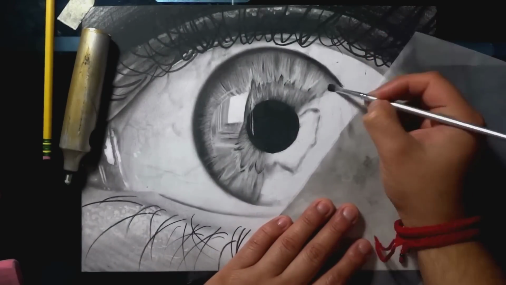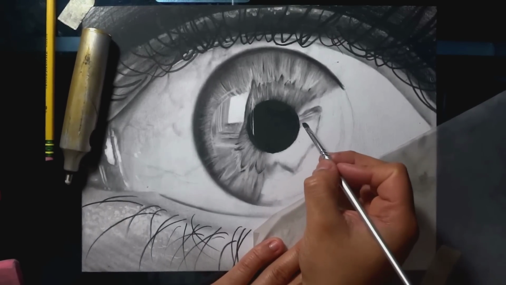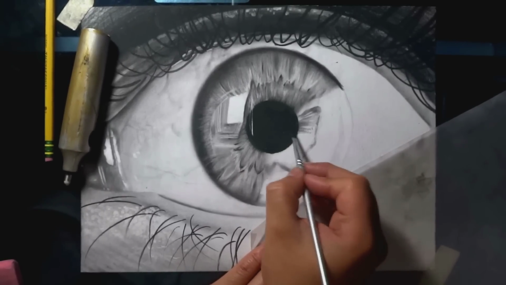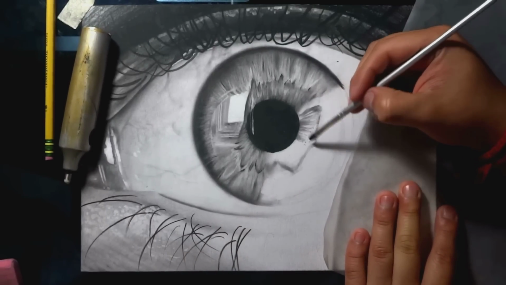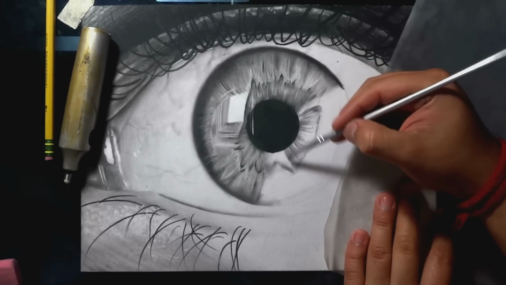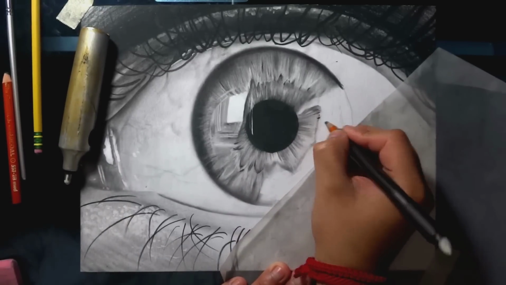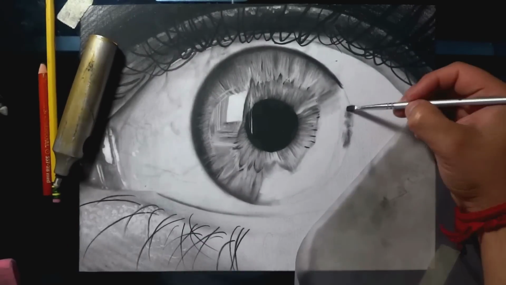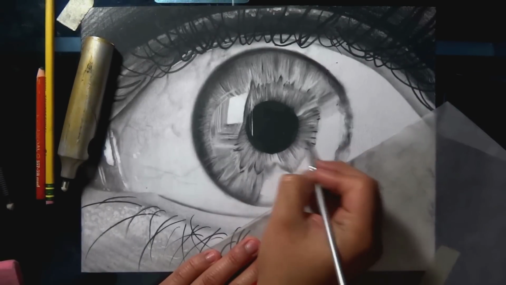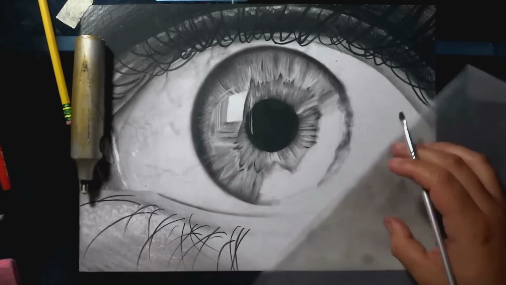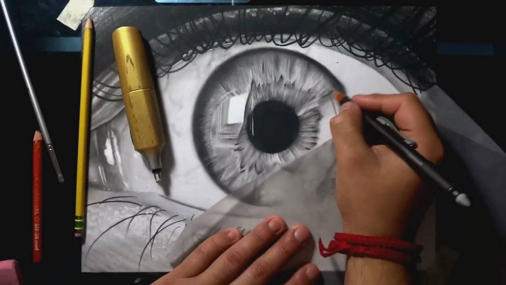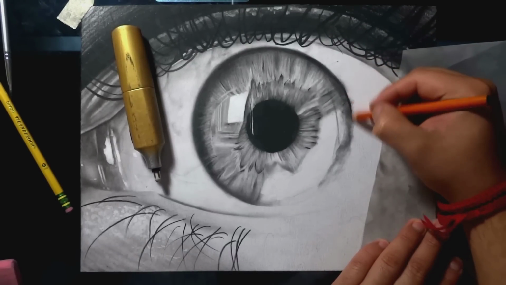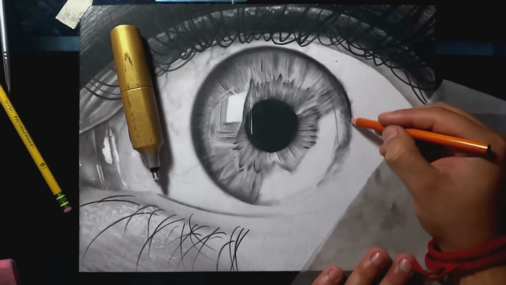The cool thing about filling this in completely black with the medium is that you'll be able to get the charcoal from the eye, and you'll be able to spread it outwards, so it creates the effect that I want. So now what I'm going to do is I'm just going to circle it off with the medium.